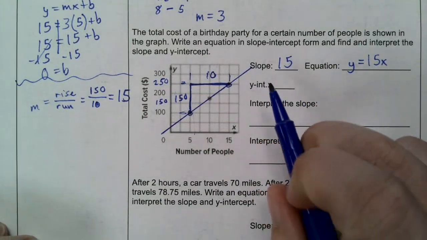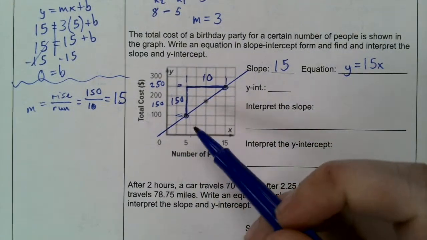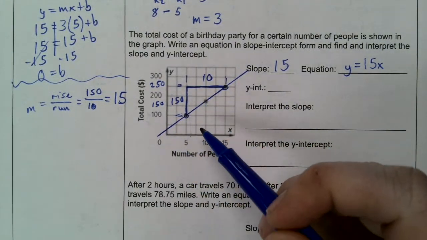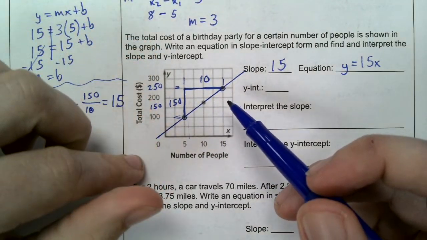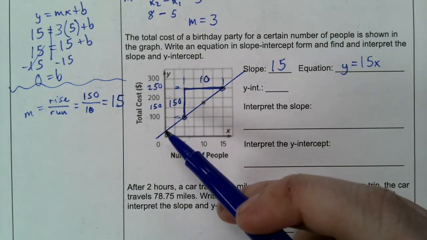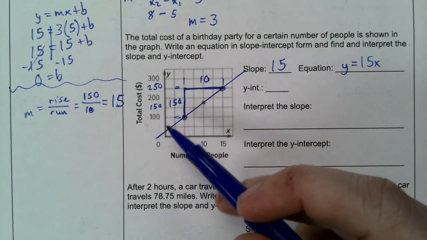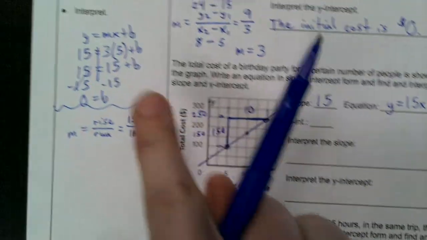Okay. Now to find the y-intercept, if these were smaller, like if they weren't going up by 50s, we could take a look and see what that would be. But because there's a lot of change in between those two spots, I'm going to do what we did up here.